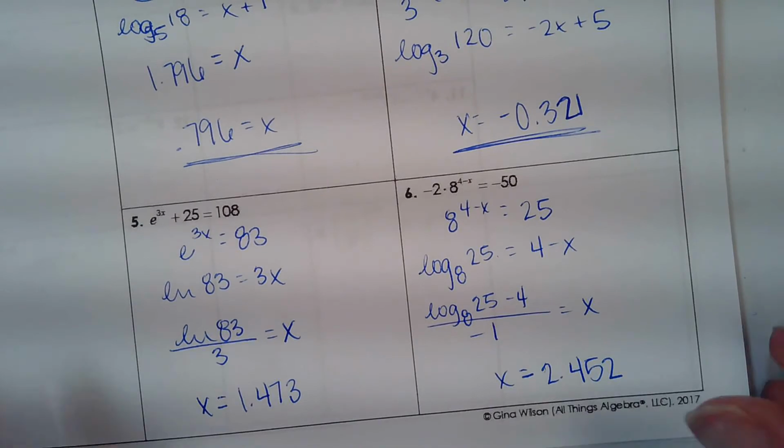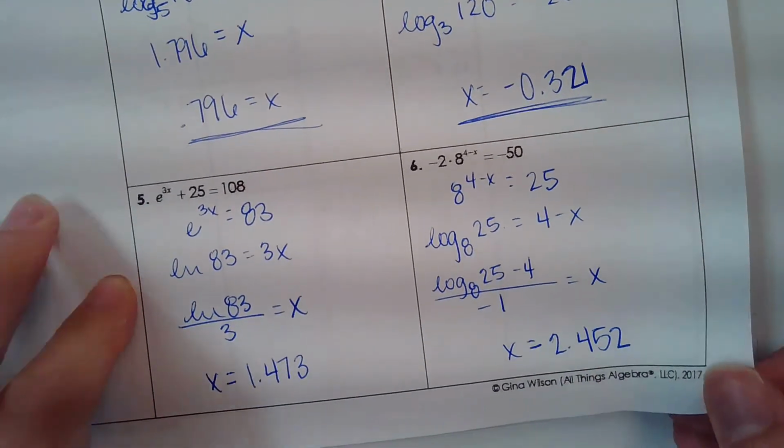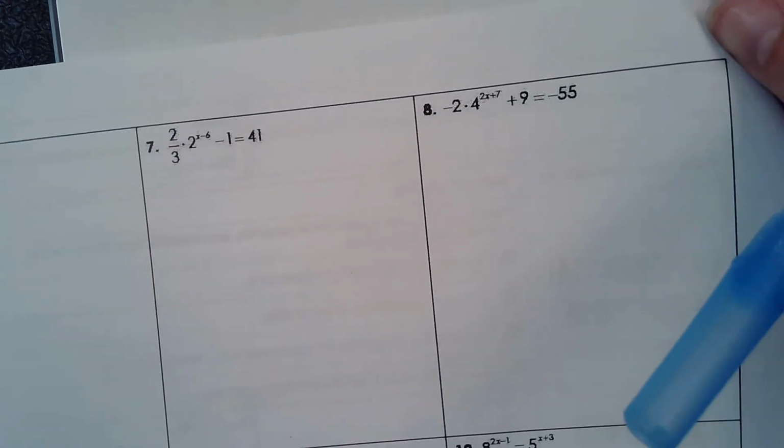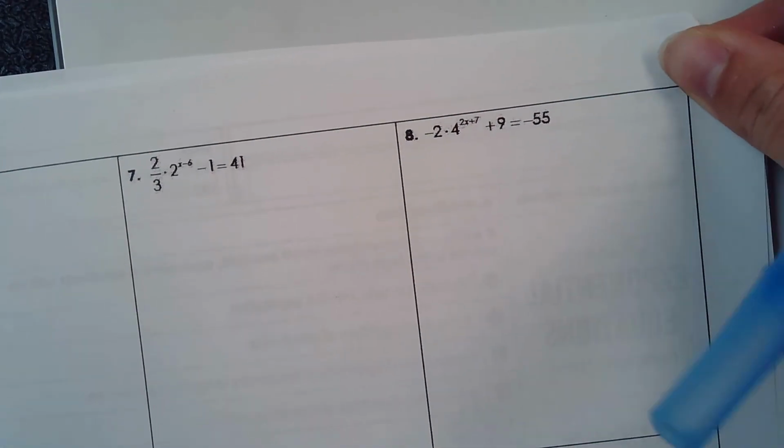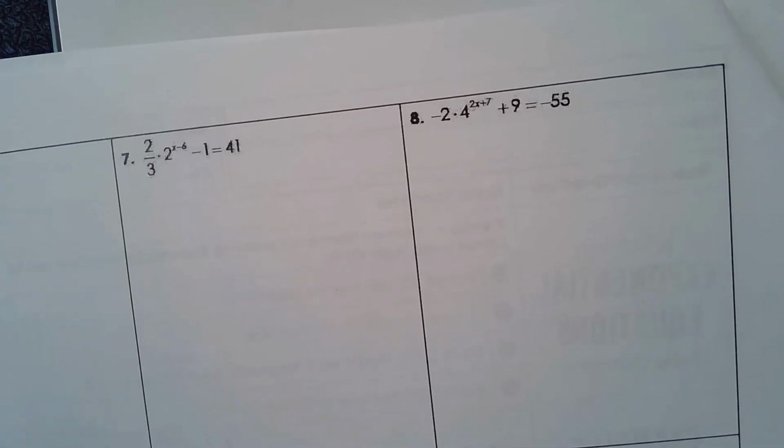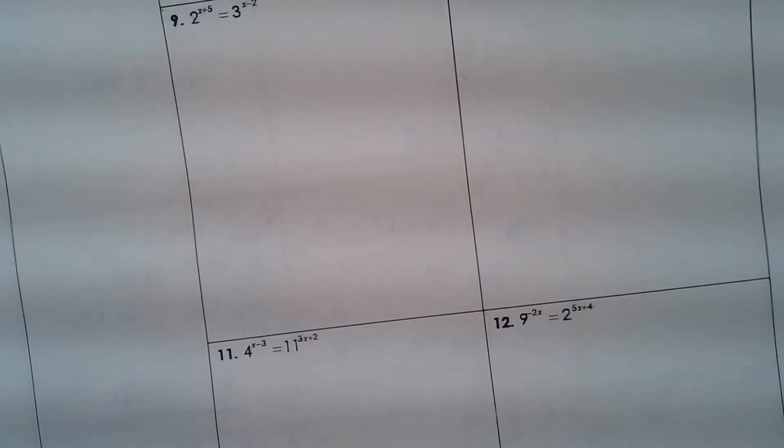Okay, so looking at 7 and 8, they're kind of more of the same. Do y'all want to do either of those, or are we okay to skip them? Okay to skip? Yeah? Okay. All right, so I do want to do the next ones because they're different.